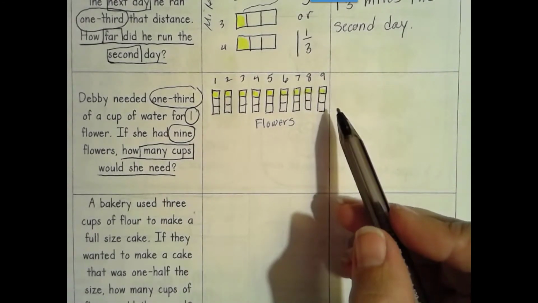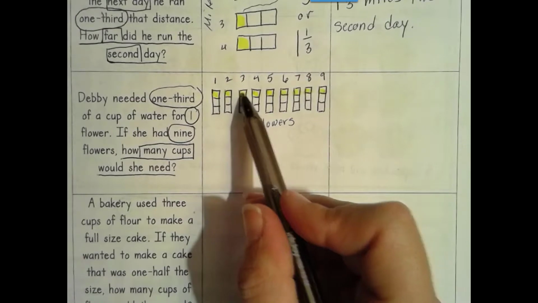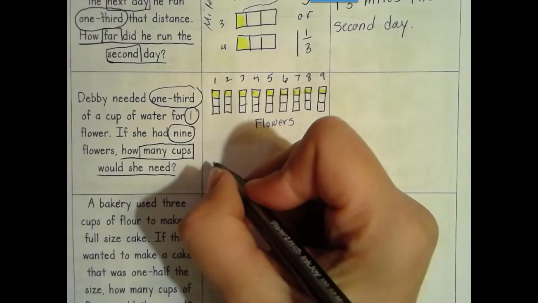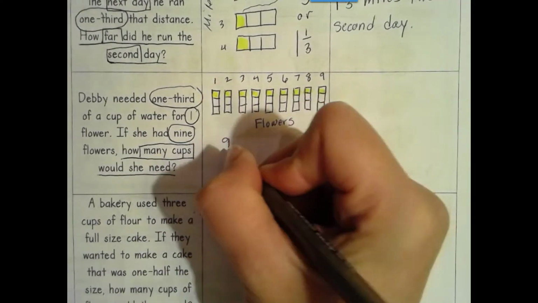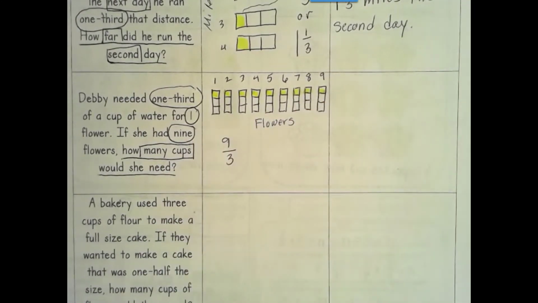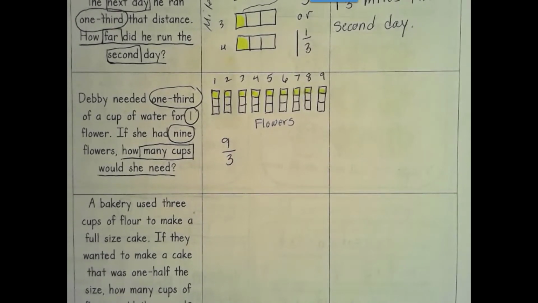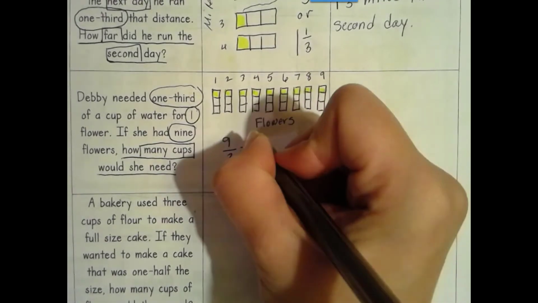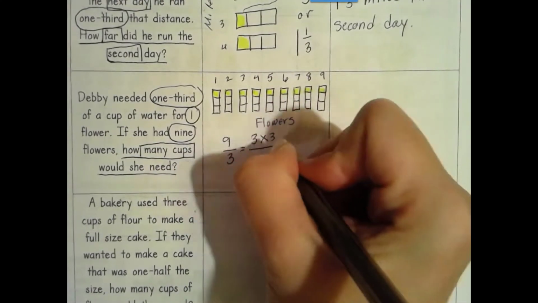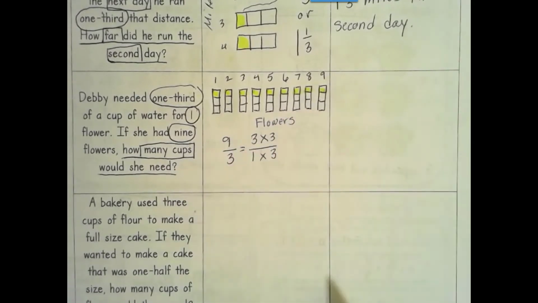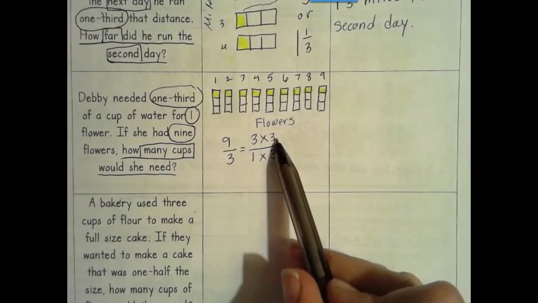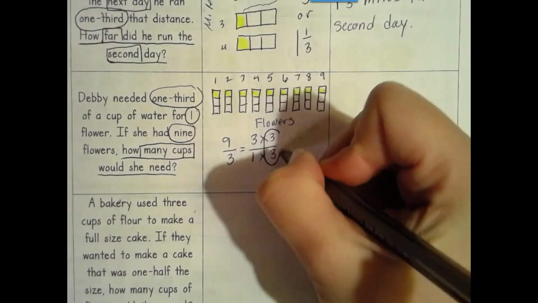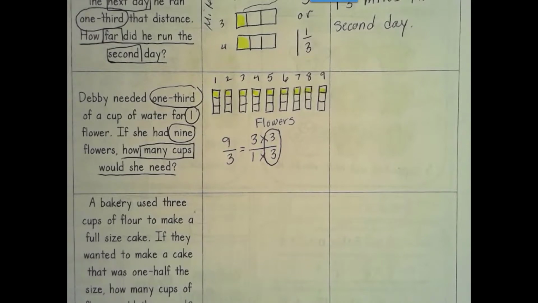And then how many cups? 1, 2, 3, 4, 5, 6, 7, 8, 9. We have 9 thirds. Both of those can be divided by 3, or another way to look at it is they both have the common factor of 3. 3 times 3 equals 9. 1 times 3 equals 3. So they have this common factor of 3, or I could divide both by 3.